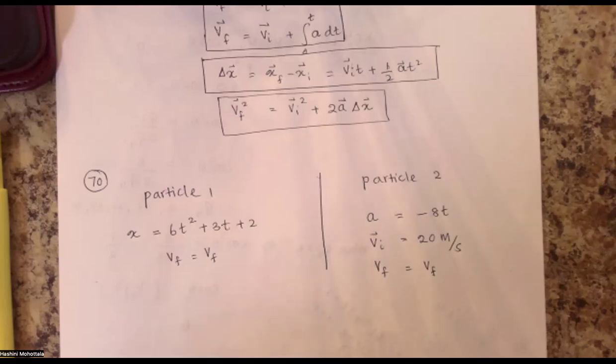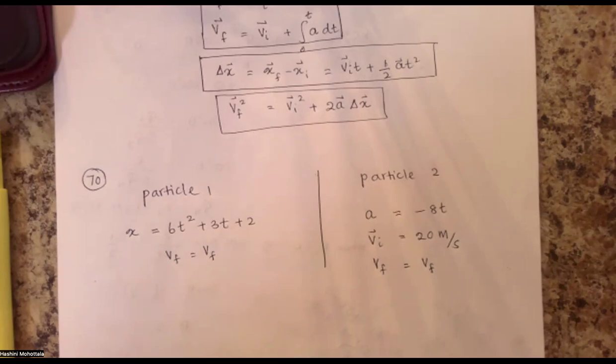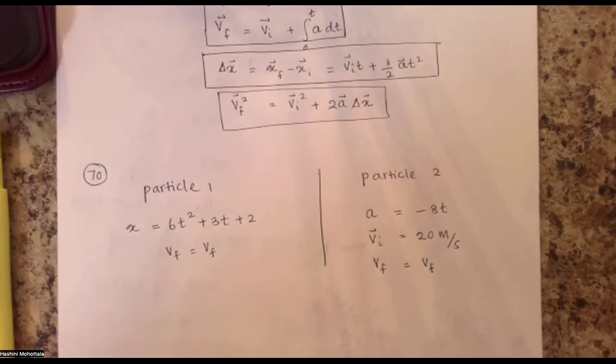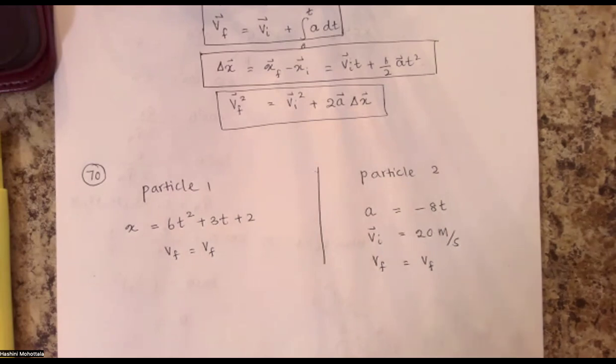Now, how do we approach a problem like this? If you have any ideas, you can just unmute and talk.